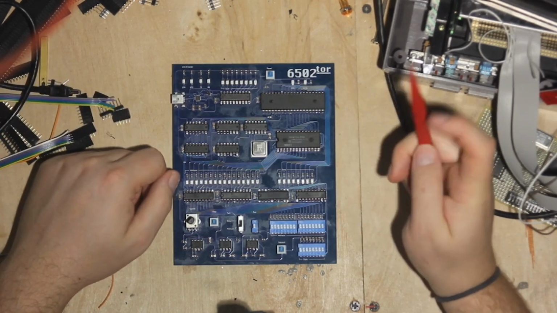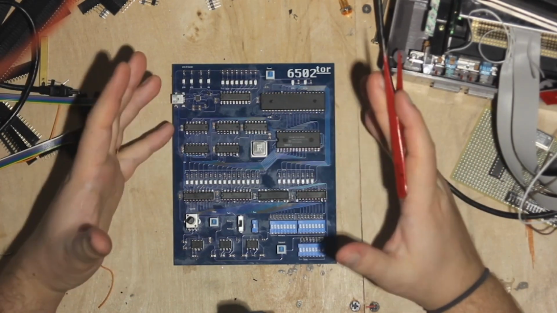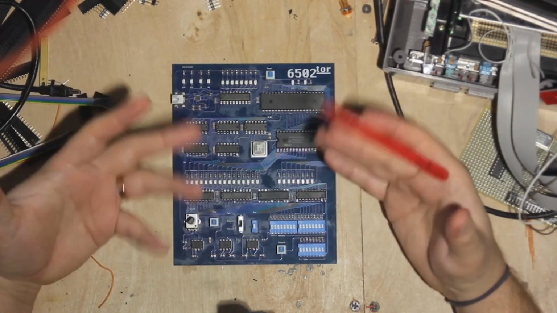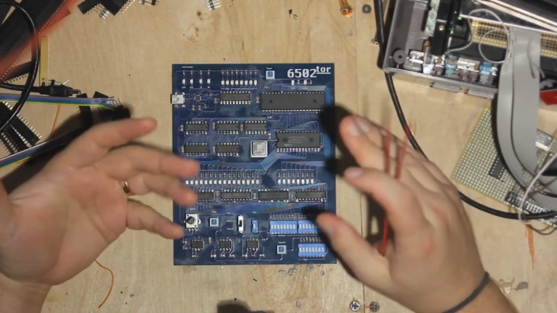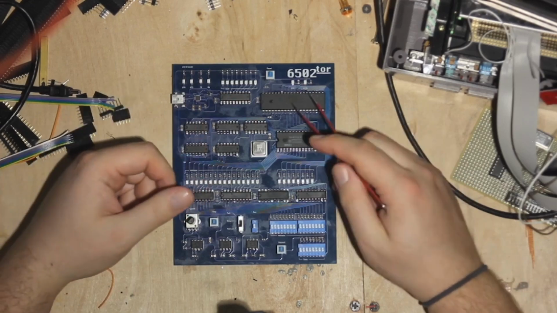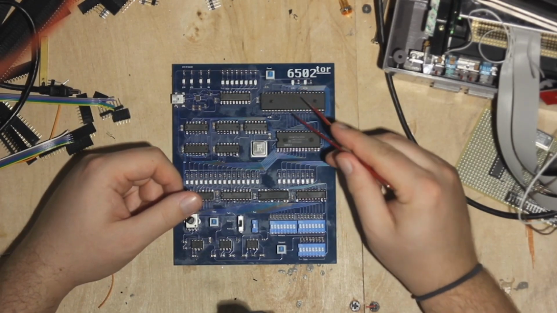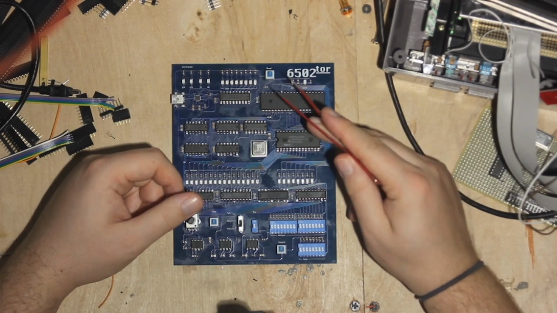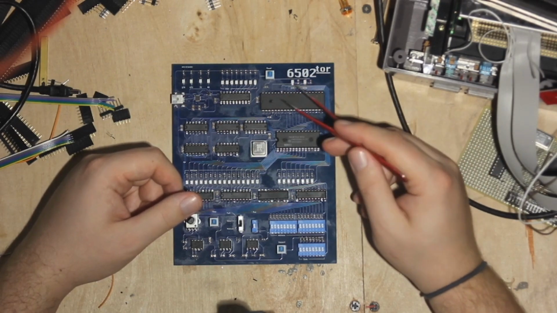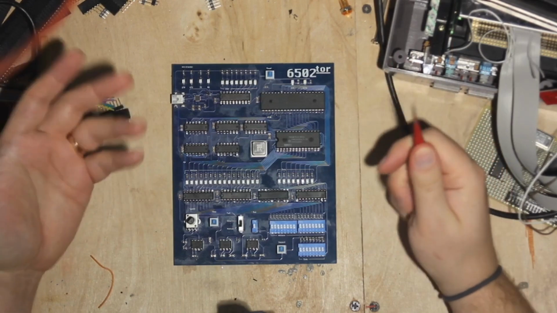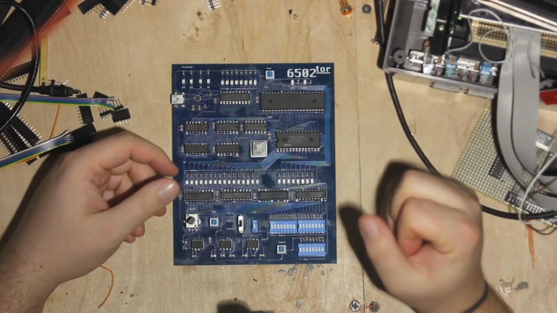So for starters, I'm just going to go over all of the components, the major blocks that are on this board so that you can get an understanding of what this thing even is. Firstly, it's what's in the name. The 6502 is this thing right here. You can call it whatever you want, but it's generally called the 6502.